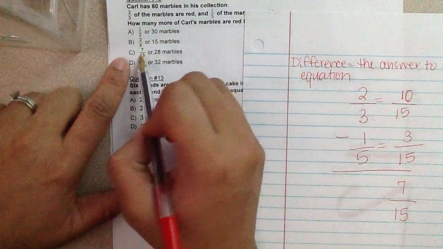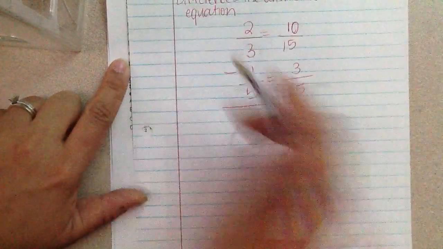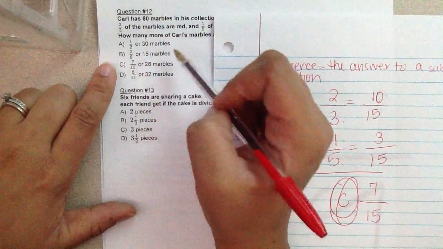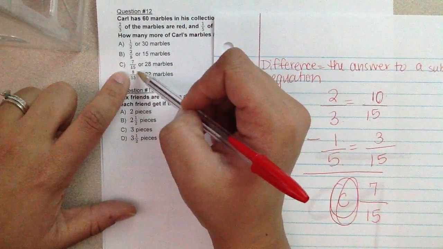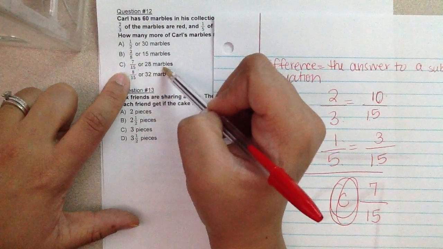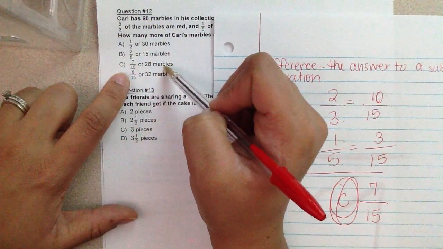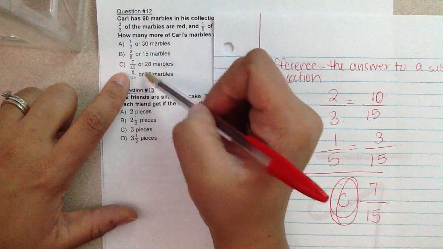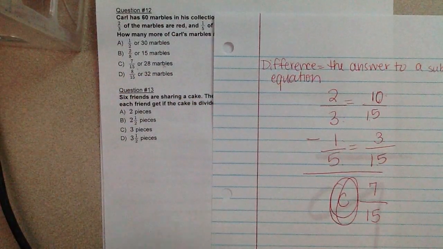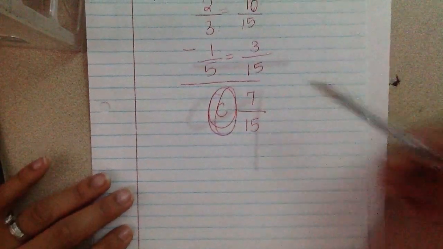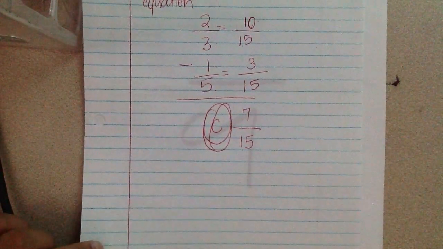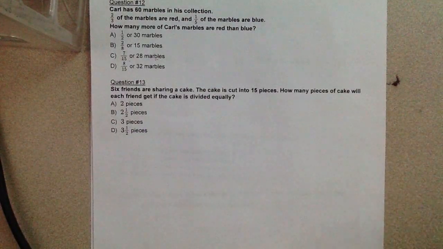So 7 15ths, or answer choice C, is our best answer. We didn't really have to worry about the 60 or trying to figure out this other thing. We just needed to focus on the fraction. Okay, that's the biggest part. That 60 is kind of there as a distractor, or for some of you that may understand how to convert these fractions and multiply them by whole numbers, you might have understood that part. But the biggest piece we needed to worry about was the fractional answer, which was 7 15ths, or C.